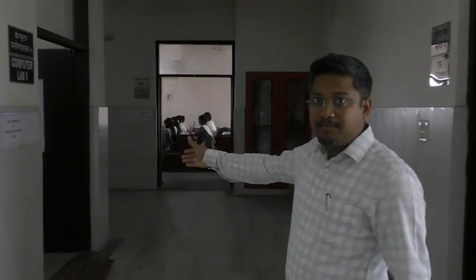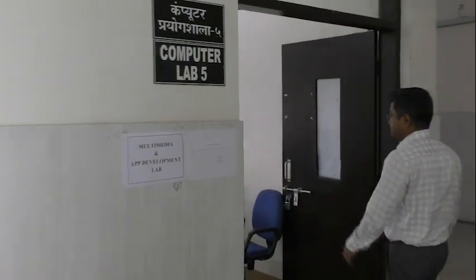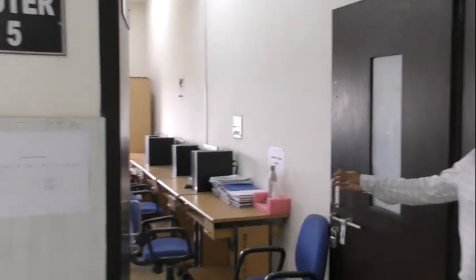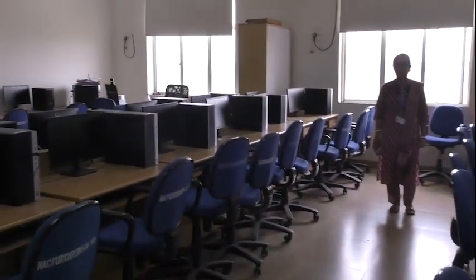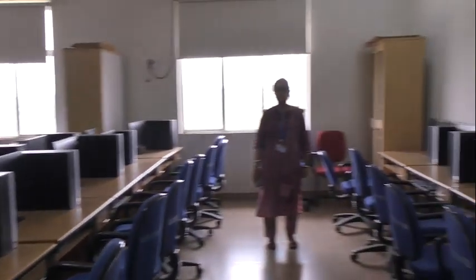We have one more lab here, which is a computer lab. This is basically for multimedia concepts as well as app or web development. This is the lab with 30 capacity again.